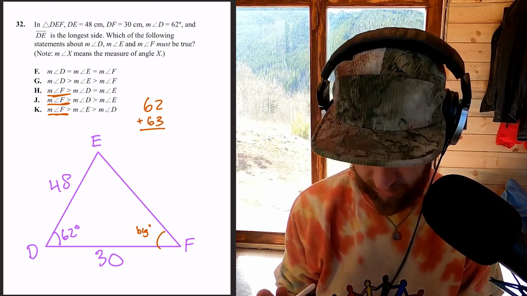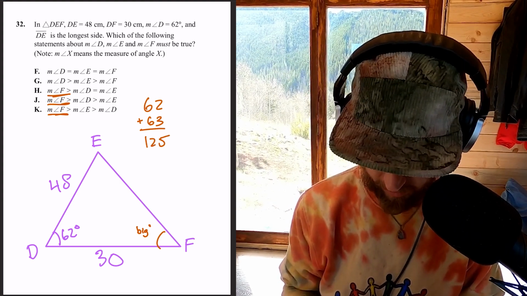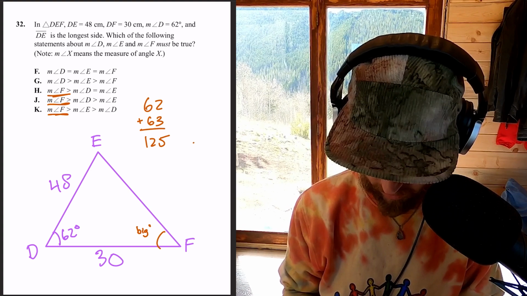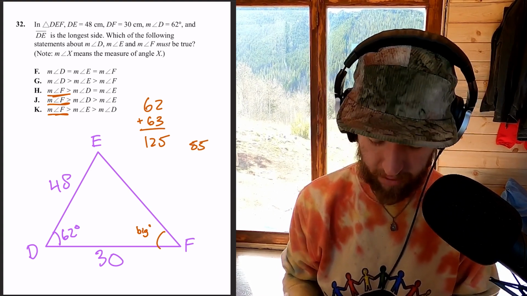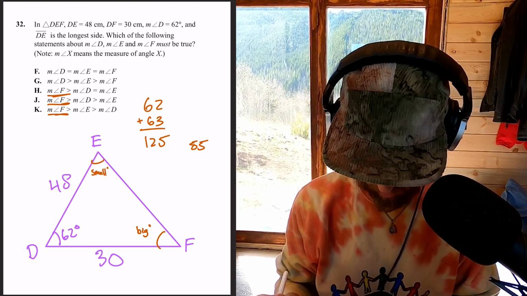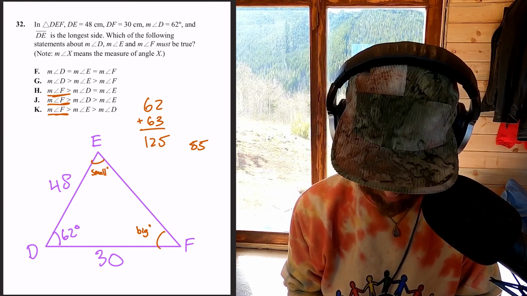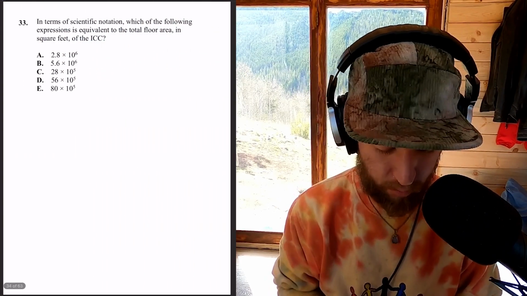That's 125, even though it's going to be bigger than that. So meaning the last angle missing is 55. So it's necessarily going to be the smallest angle. The angle that's missing is going to be our small angle. So E's got to be the smallest, and D's got to be the middle one. Feel good about J here. Okay. Maybe I could have spent some more time thinking about that one.